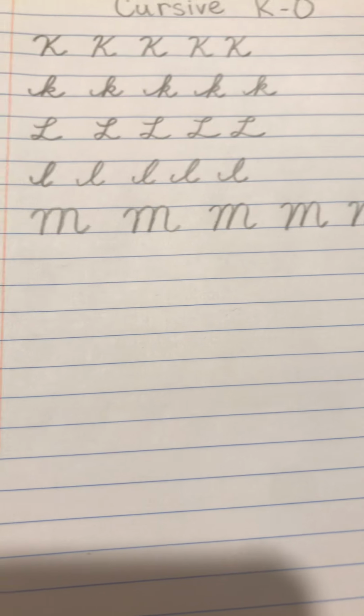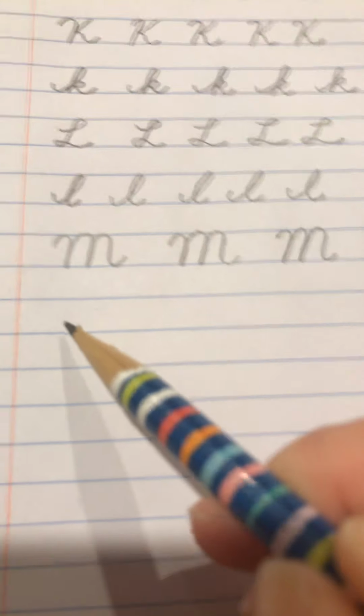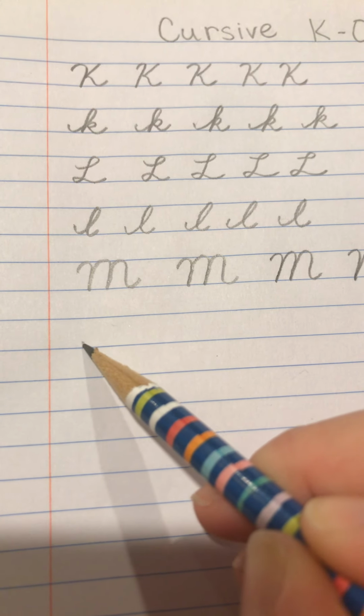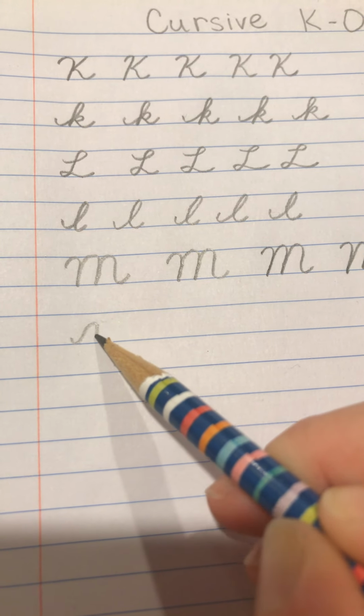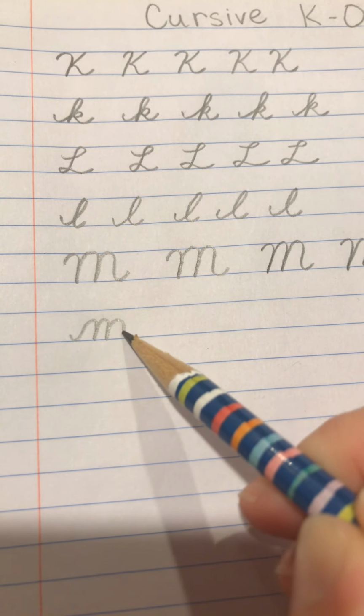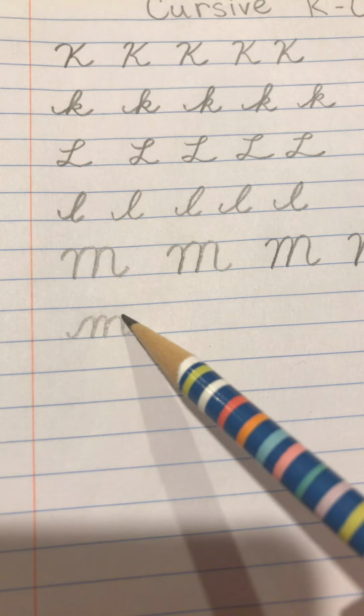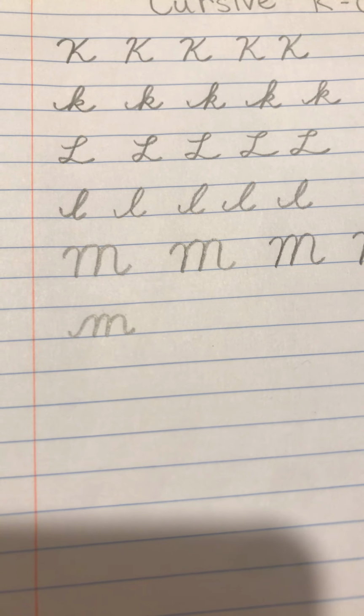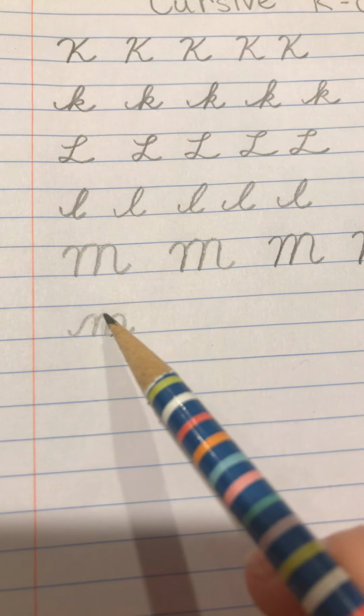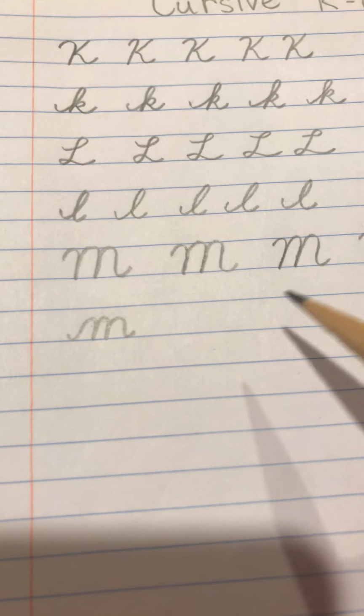Okay, there's your capital M's. Let's do a lowercase m. So a lowercase m, once again, looks very similar, except it has some extra loops to it. So the lowercase m starts at the bottom, and then you do a regular M. And if you'll look, how many hills does it have? 3. That's very important. Make sure you have 3 hills on your M.